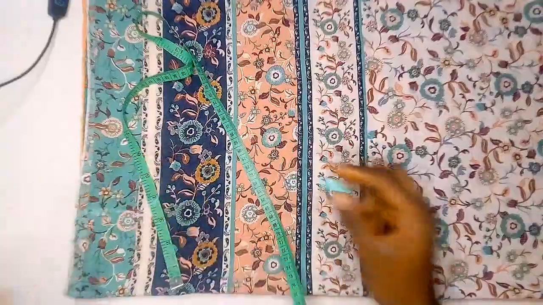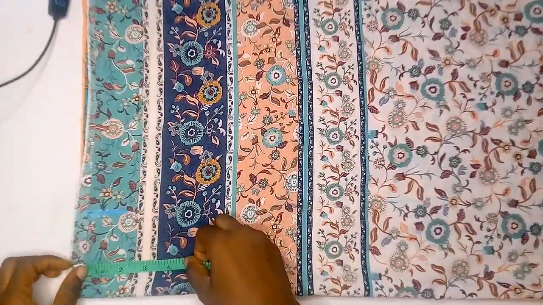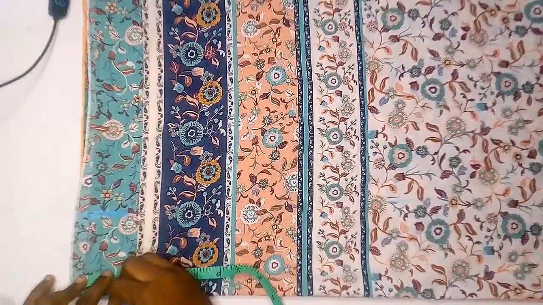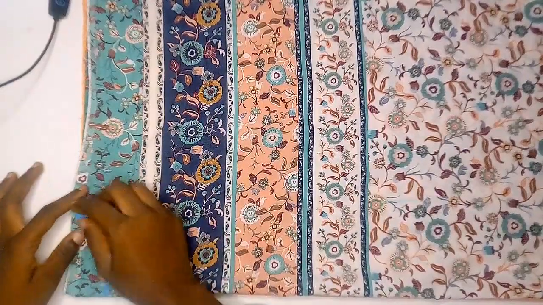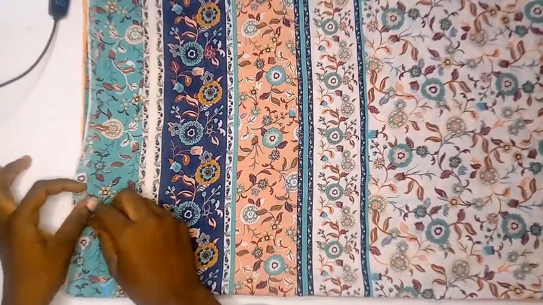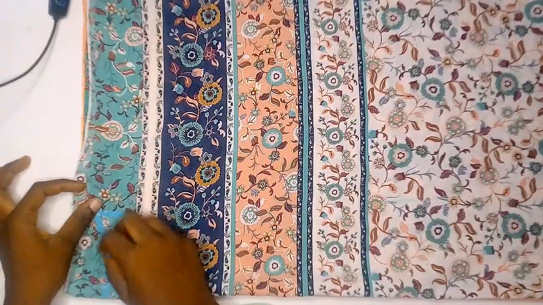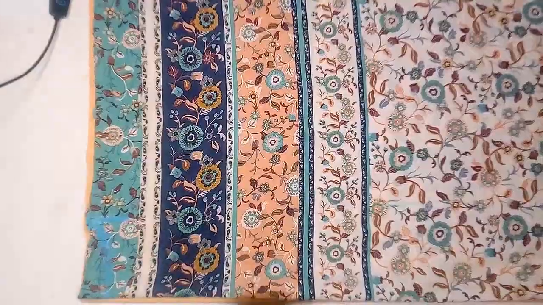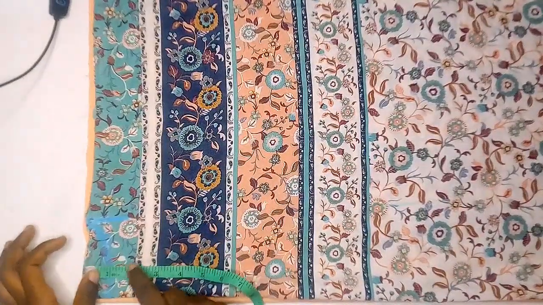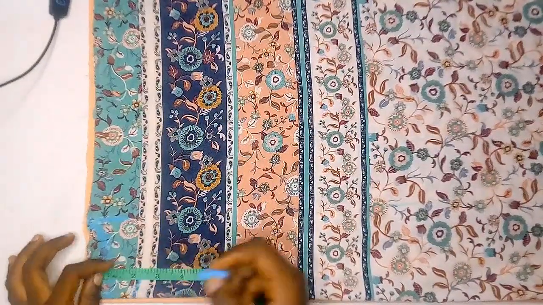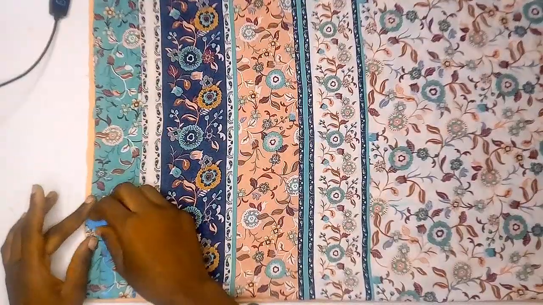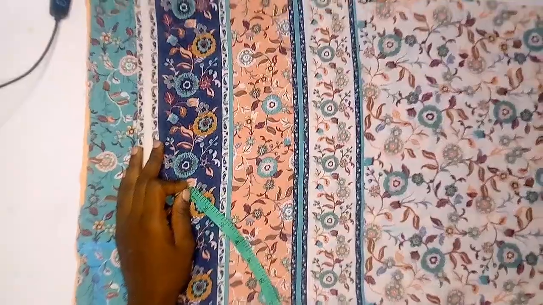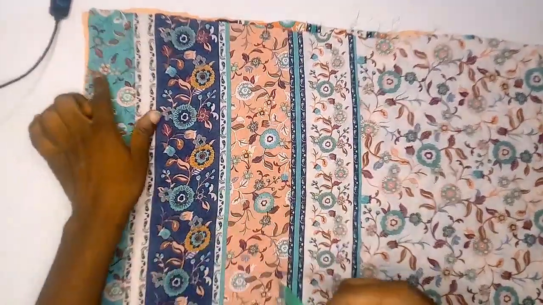Then I marked out my neck width. My neck width was 3 inches. My neck depth for the back, I'm working with 1 inch, and then I'm just going to connect the lines together. For the front depth, that is the neck deepness for the front, I'm using 2 inches. This is a high neck tutorial, so it is advisable to use 2 or 3 inches. Do not go down. If you use 4, it's not going to give you what you want.